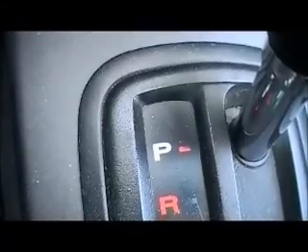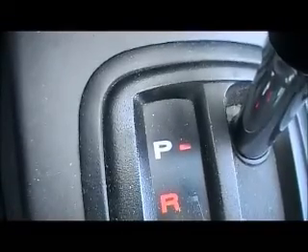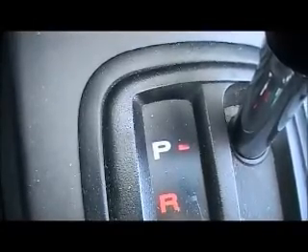P stands for park. This is when you want to fully park your car and get out of it. You should never move your car into park while it is moving forward. You can greatly damage your transmission that way. When you place your car into park, the transmission actually locks, preventing your car from rolling either forward or backwards. Some cars won't actually let you take the keys out of the ignition until you place your car into park.